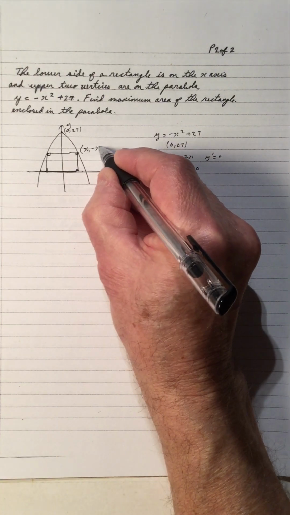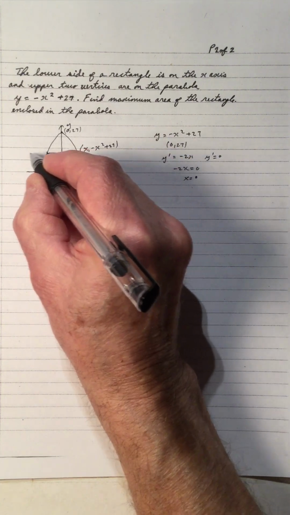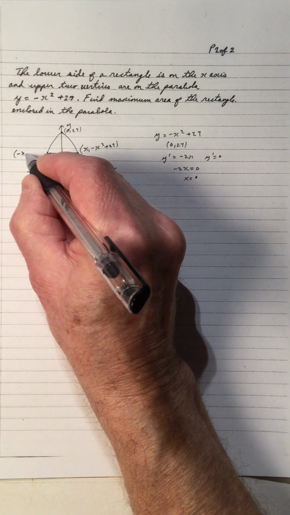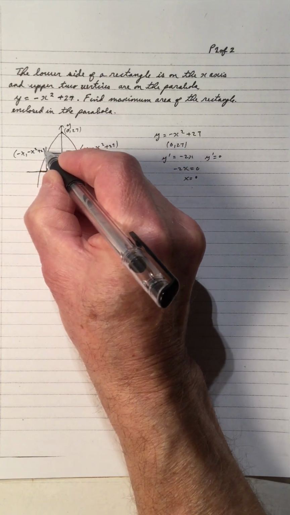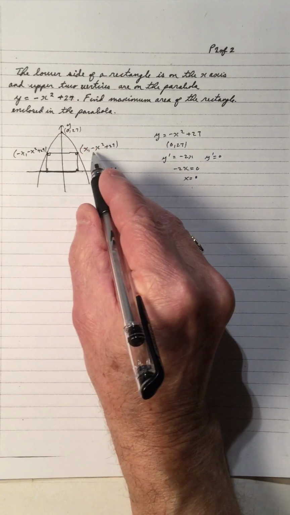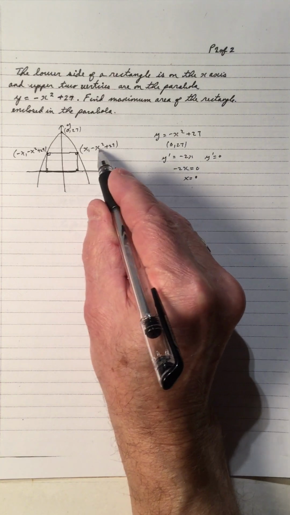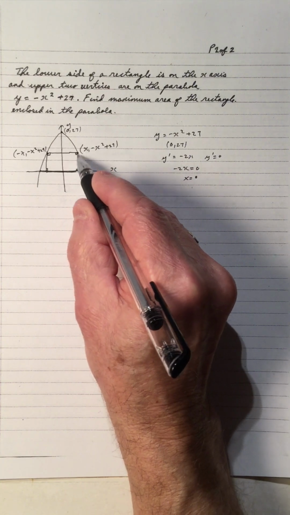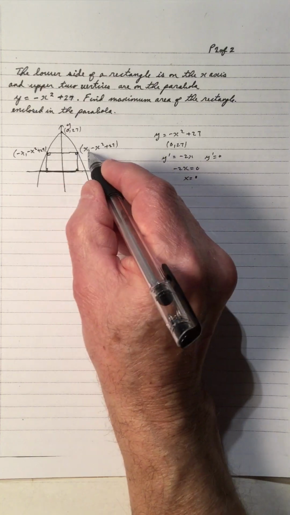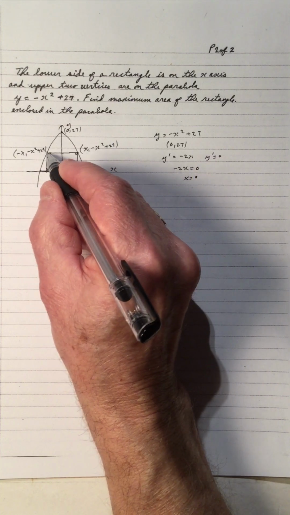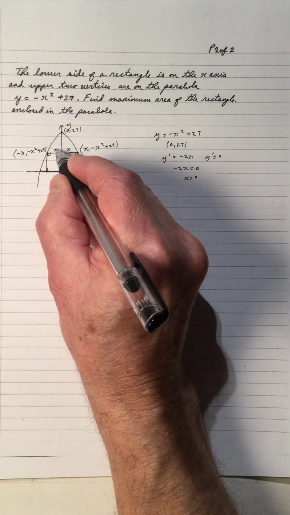But we know that y is negative x squared plus 27. Also over here, this is negative x, and the y value is the same. So these are the coordinates of the points that lie on this parabola here and here. Now, if this is x and that's negative x, then this distance from here to here, so that's x, that's a negative x, but let's keep it positive.